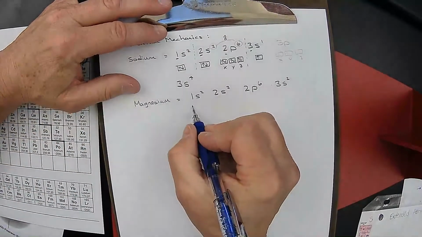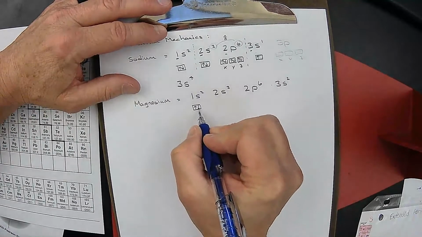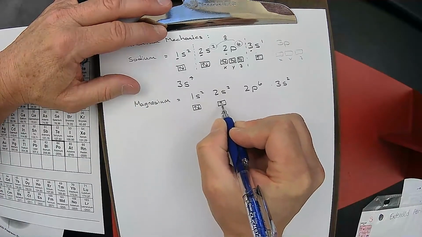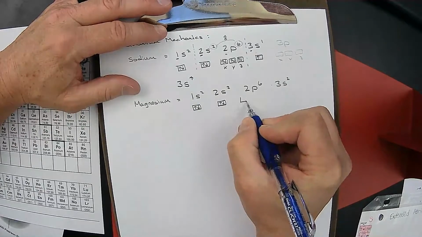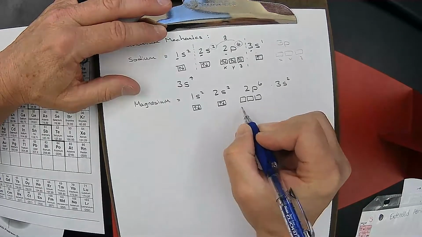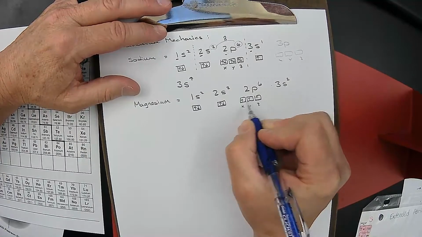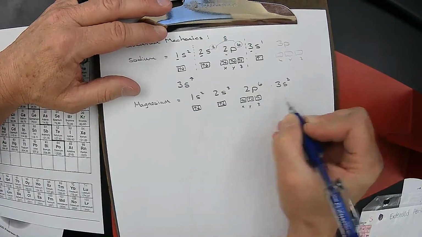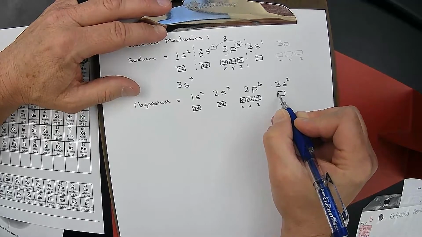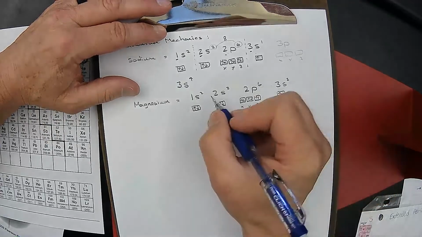So when we look at the orbital notation, we have an up and a down electron. For the 3 orbitals for the p's, an up and an up and an up, and then a down and a down and a down. And then the s, an up and a down.